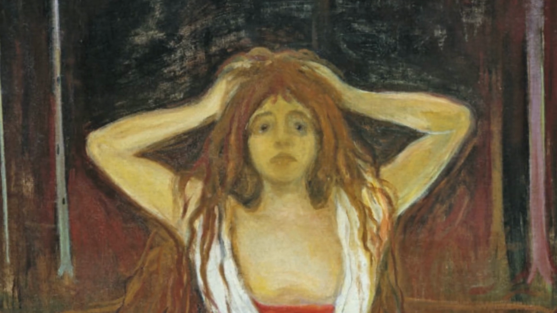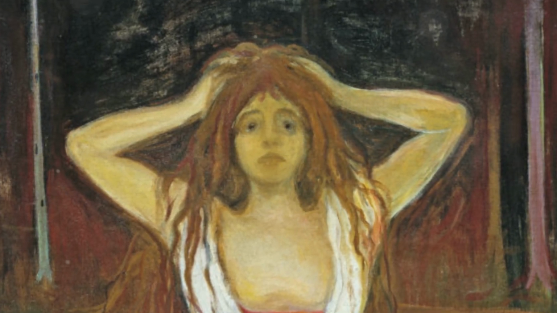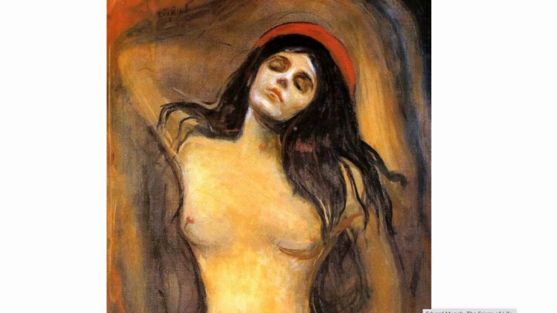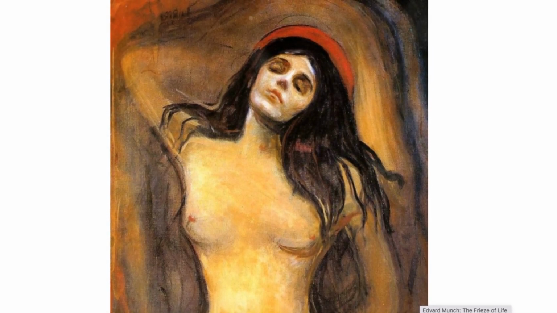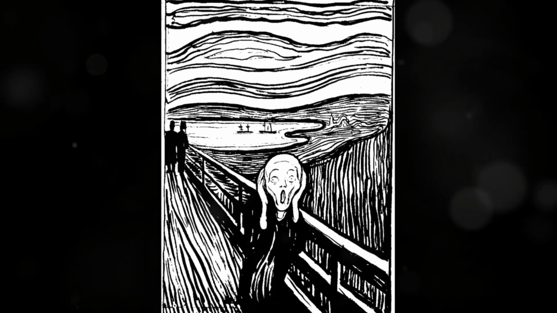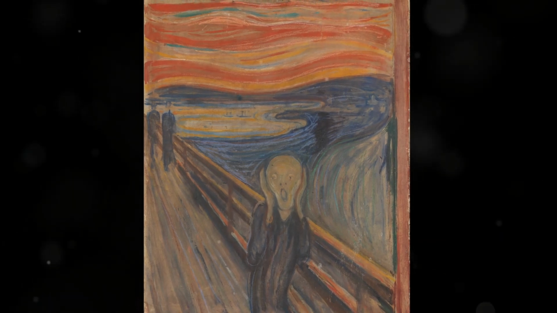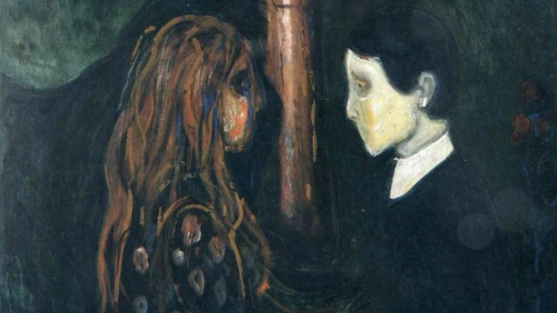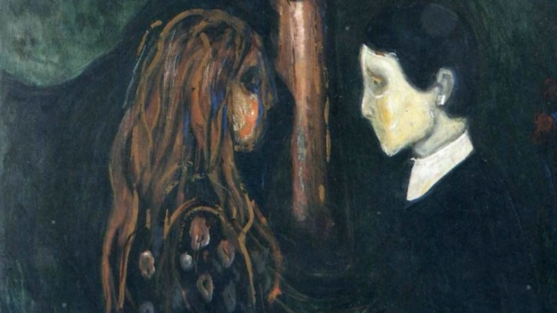Munch repeated certain visual elements across the cycle. Faces reappear with minor changes. Gestures are used again. He made multiple versions of key works in painting and in print. This repetition was not accidental. It allowed him to refine emotional expression over time.